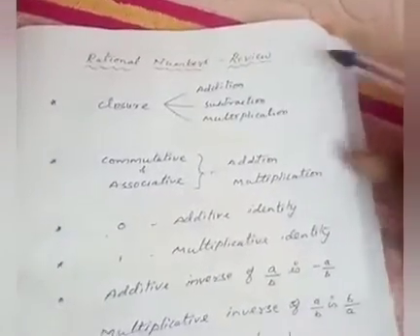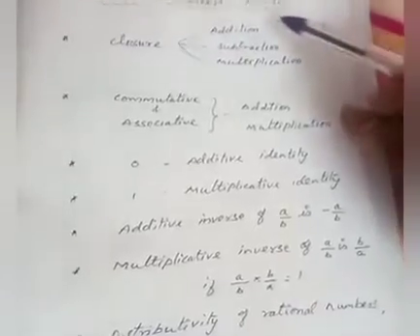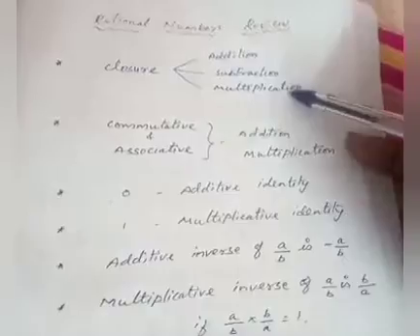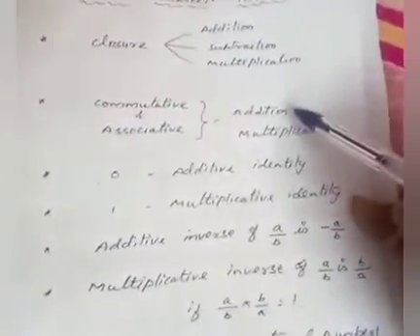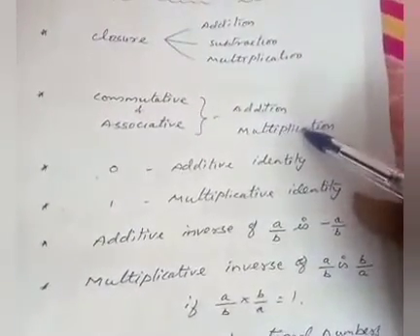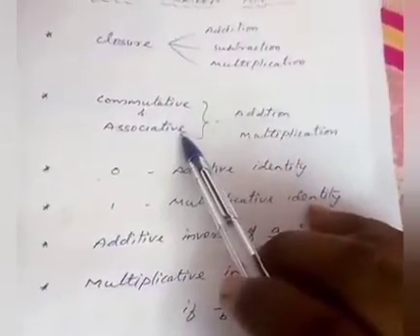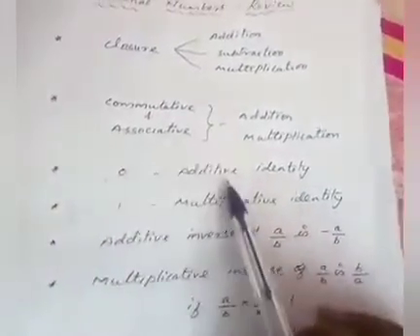Now I will give you a small review of this chapter. First, the rational numbers are closed under the operations addition, subtraction and multiplication. The operations addition and multiplication are commutative and associative for rational numbers. The rational number 0 is the additive identity.